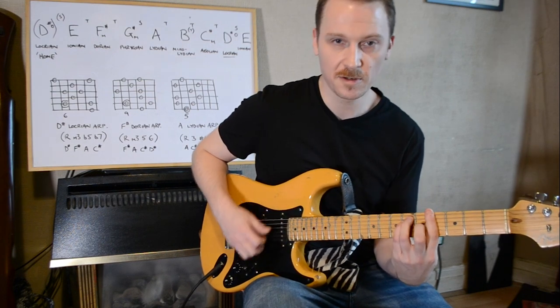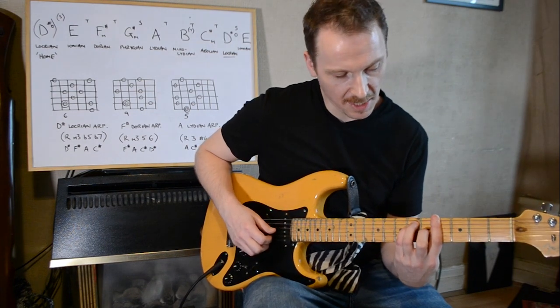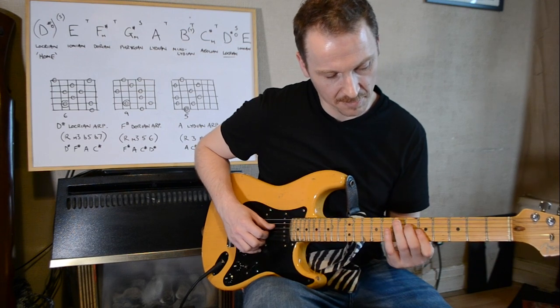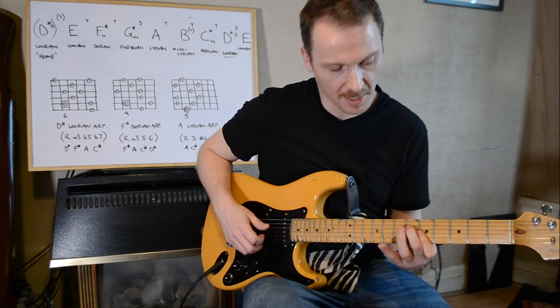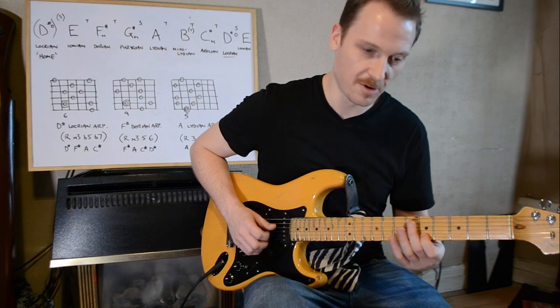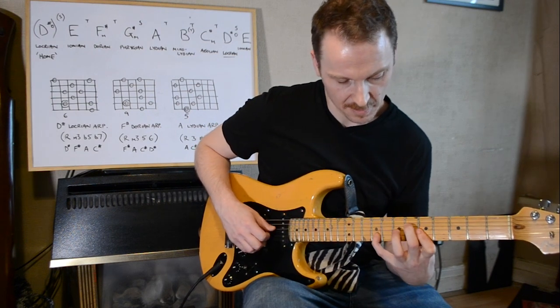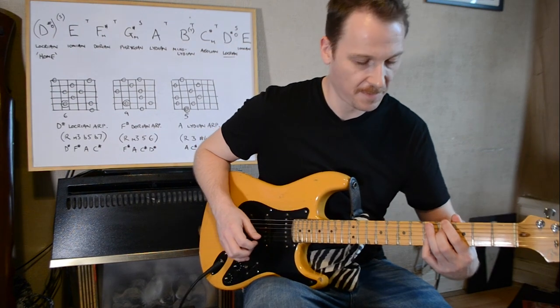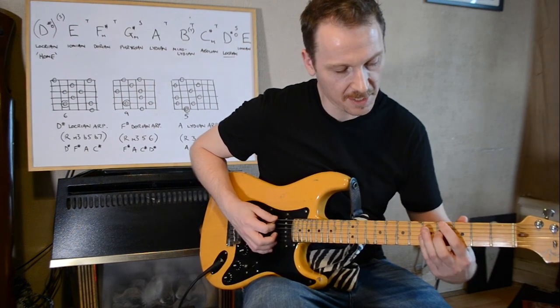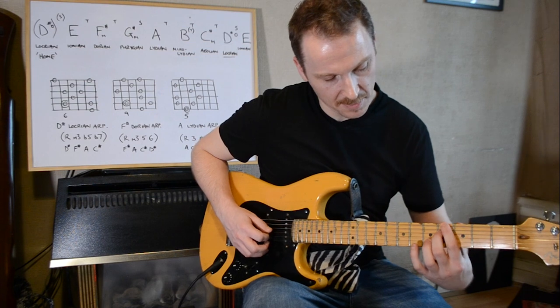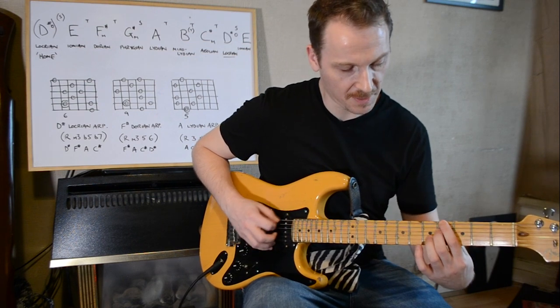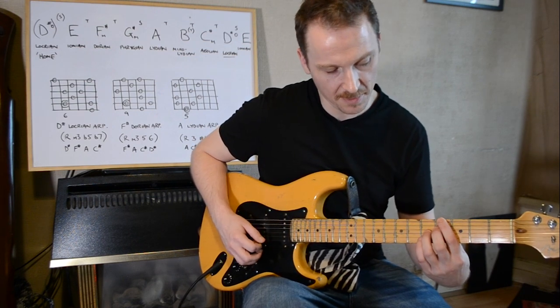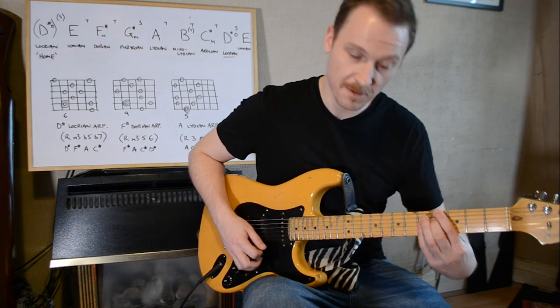So imagine an A flat, but then you've sharpened the 5th and put a flat 9 on it. So it's like playing that chord. A flat 7, there's the flat 7, there's the A flat, 3rd, sharp 5, flat 9.